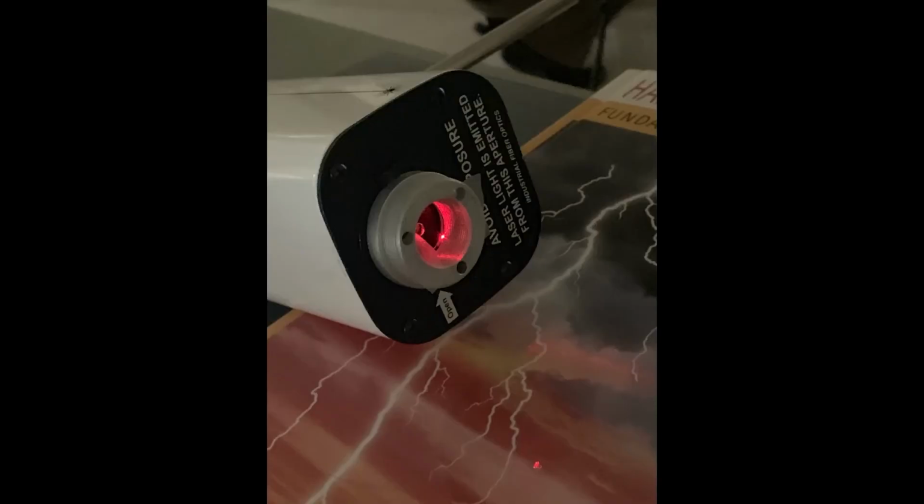All right, so what we have here is a human hair taped in front of our laser, and that laser is placed a good distance away from the whiteboard, which we're projecting onto. And you can see the diffraction pattern coming off of that hair onto the board, and we're measuring that separation distance as well.